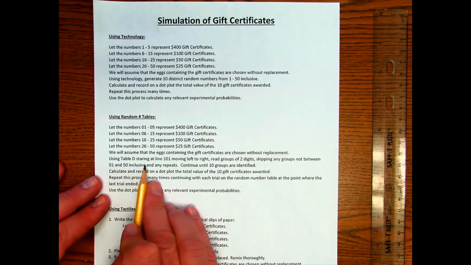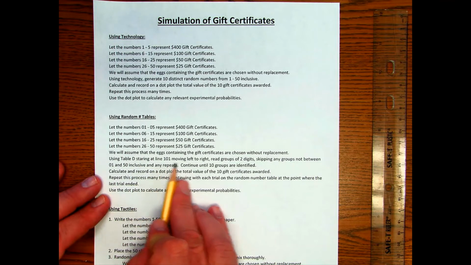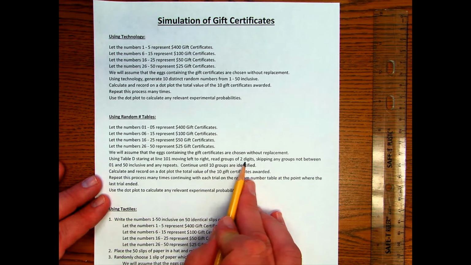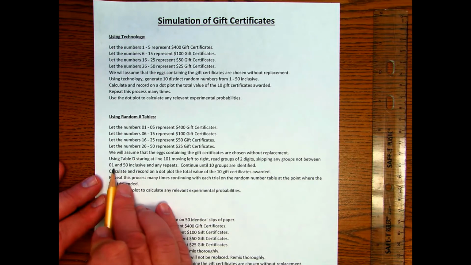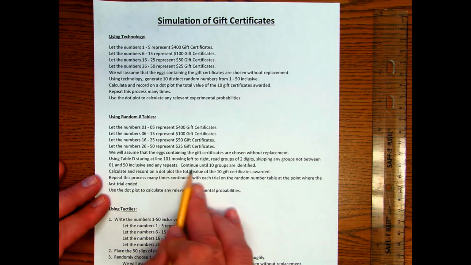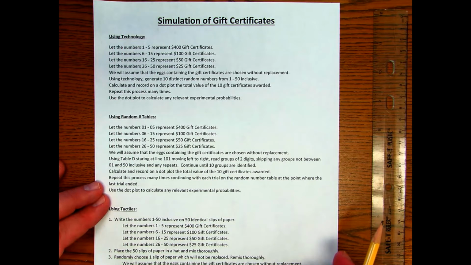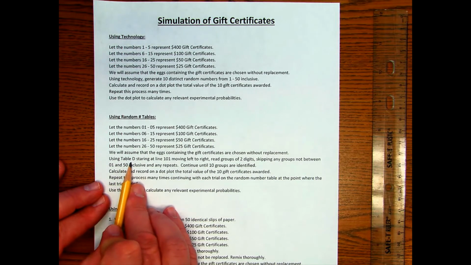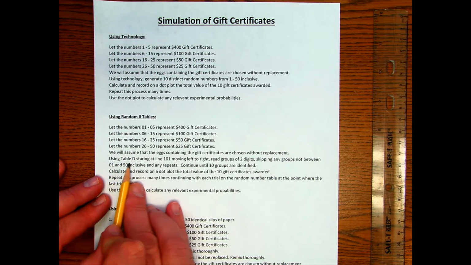All right, using Table D, got a typo, starting at line 101, moving left to right, read groups of 2 digits, skipping any groups not in between 01 and 50 inclusive, and any repeats, continue until 10 groups are identified. All right, Table D, that's your textbook's label for a random number table. You can just use a random number table, which would probably be more appropriate to the AP exam.